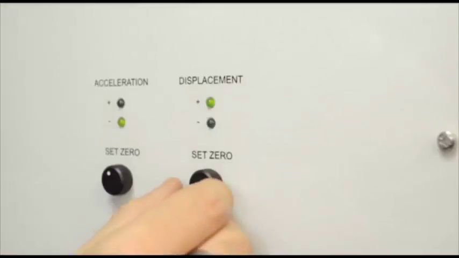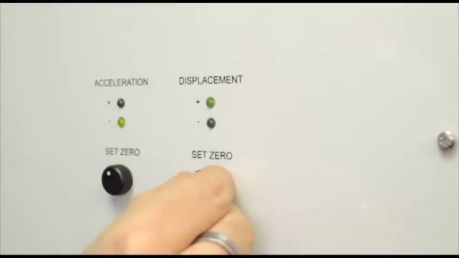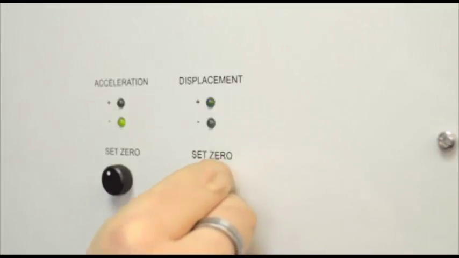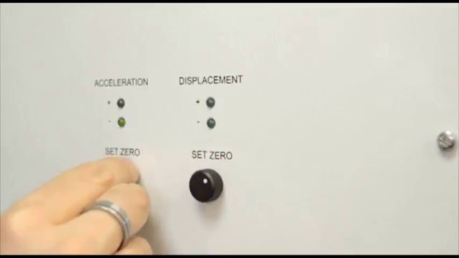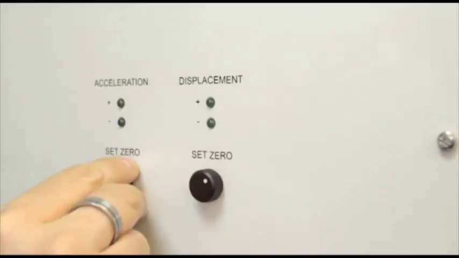If necessary, you may need to make some small adjustments to the set 0 controls so the VDAS trace is at the center of the chart. This can be done by turning the knob till the green light disappears. Make sure that the set 0 lights are off during the different steps of the experiments.